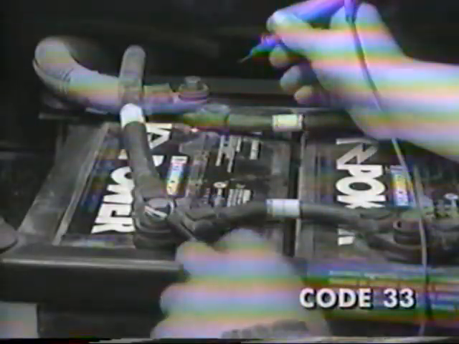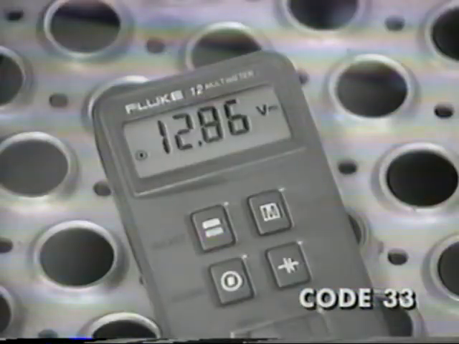You'll want to troubleshoot this problem by measuring the voltage across the battery. It should be somewhere between 11 and 15 volts. We've got a good reading. But if we didn't get a good reading, we'd need to fix the problem with the charging system or batteries.